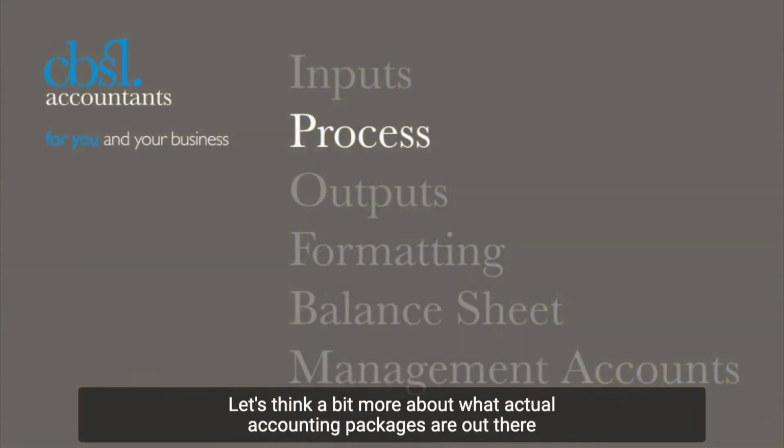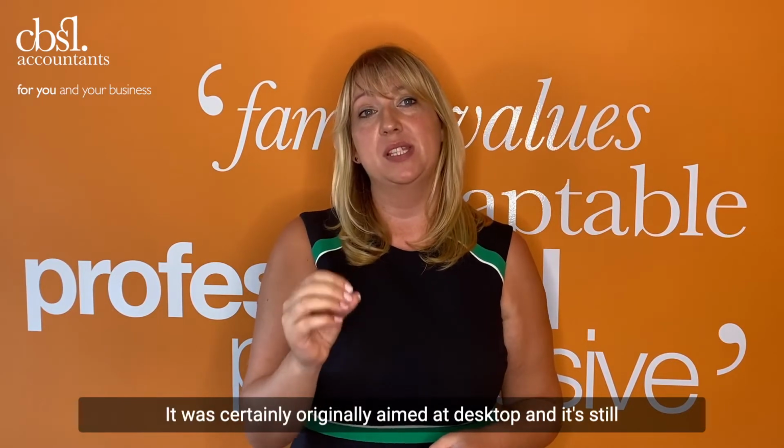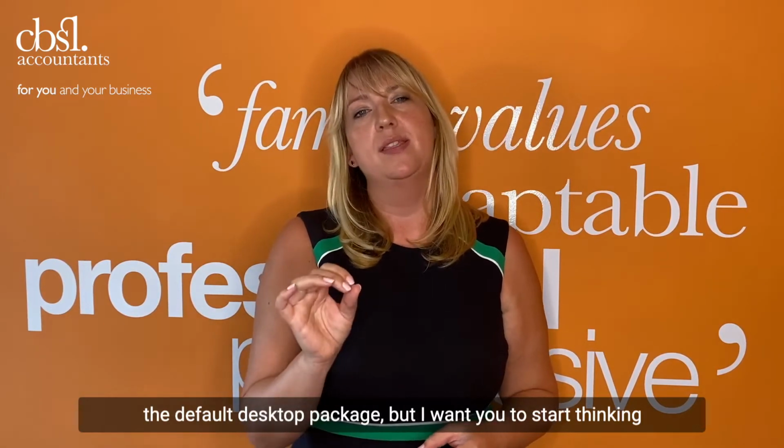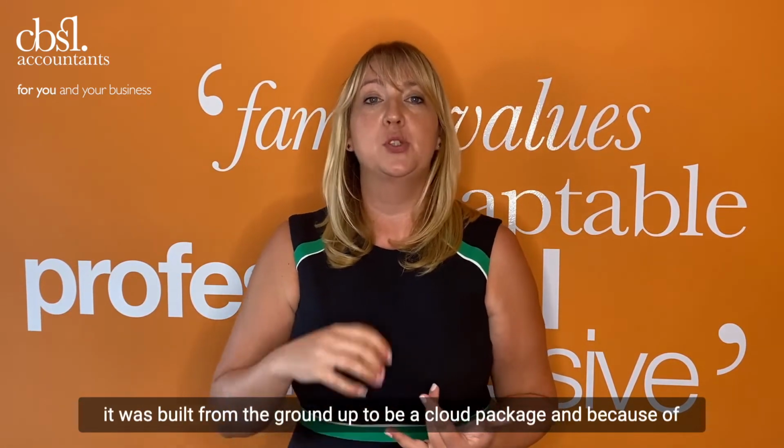And let's think a little bit more about what actual accounting packages are out there. First of all, Sage is more of a desktop product. It was certainly aimed originally at desktop, and it's still the default desktop package. But I want you to start thinking about cloud products. The default cloud product out there is Xero. It was built from the ground up to be a cloud package, and because of that, it's probably the premier choice for small to medium businesses in the market.